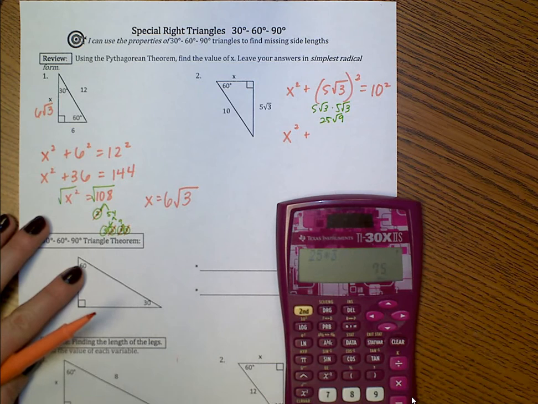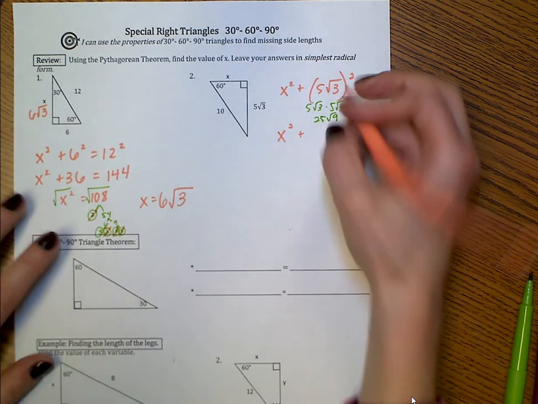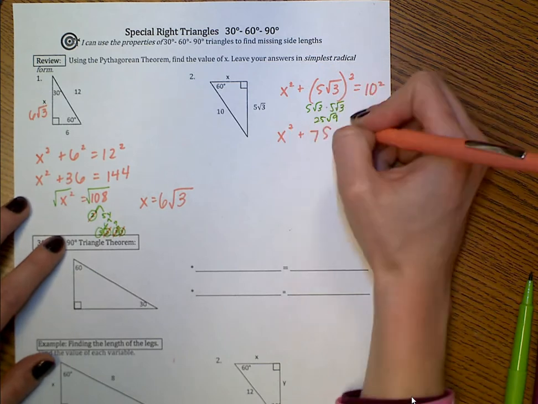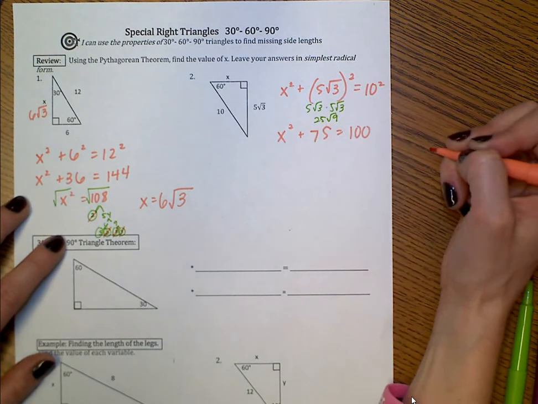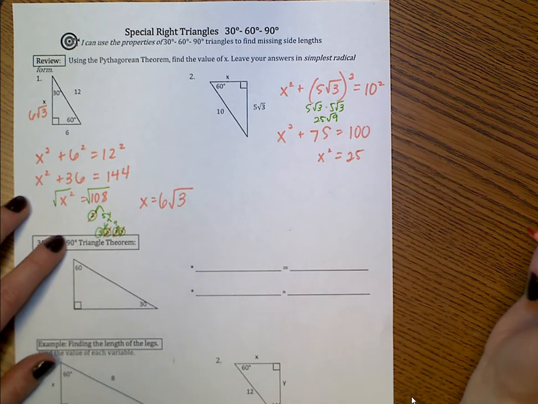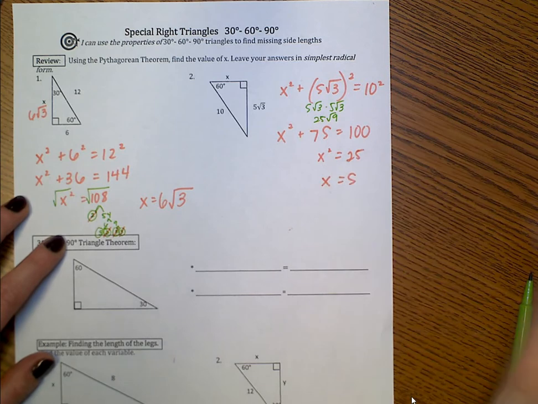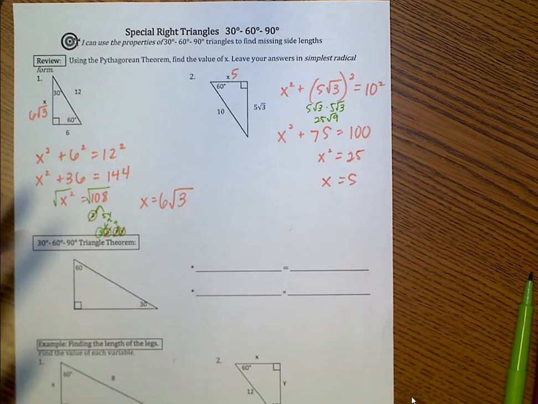So 75 is what that equals. Equals 10 squared is 100. Okay, when I subtract over the 75, I get x squared equals 25. Awesome, that's a perfect square. So I get 5 for my x value.